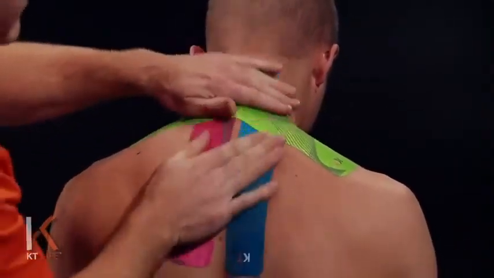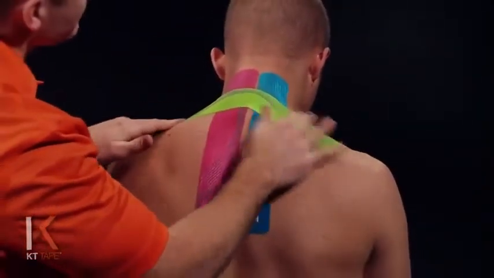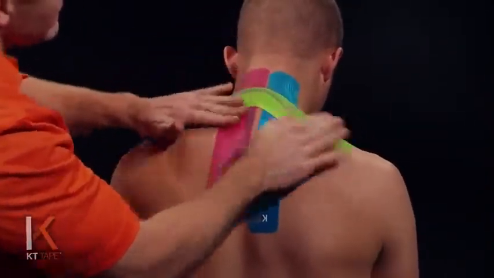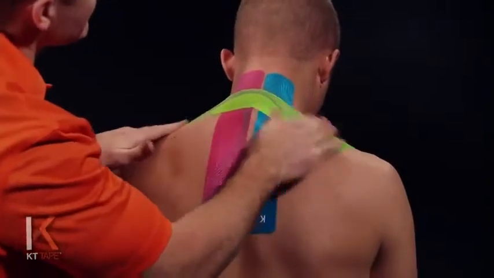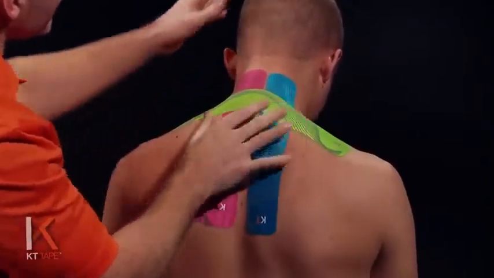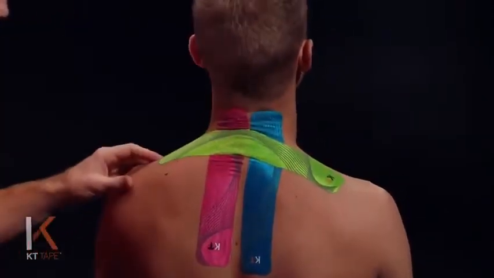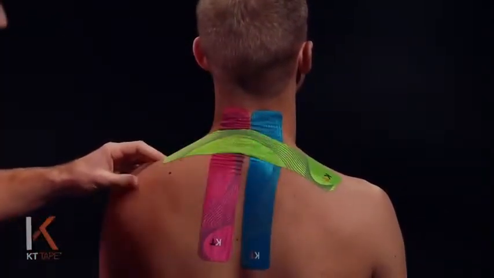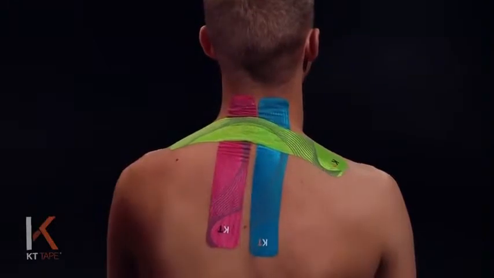I'm going to give the whole application a little bit of friction that creates heat. That allows the adhesive to really stick to the skin well. Okay, that looks good. Now we can come up out of that position. And you should have a little bit of wrinkling in the tape. That looks great. Some helpful tips before applying.